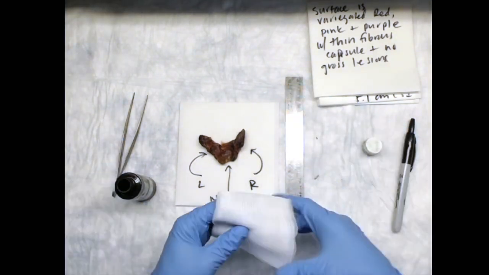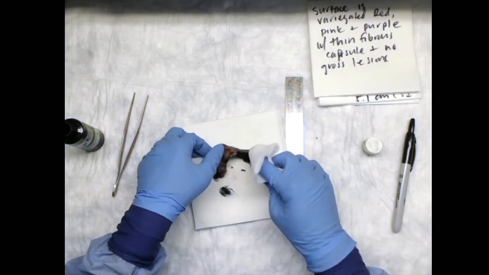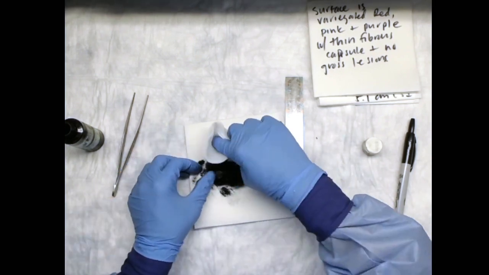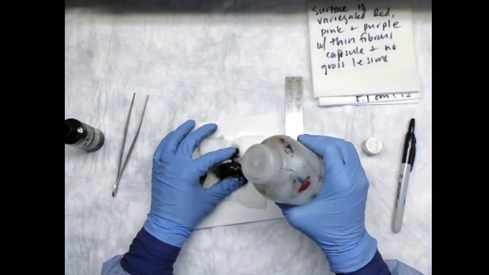Ink the external surface of the specimen. The inked surface is the only margin of total thyroidectomy specimens. In hemithyroidectomies, the inked surface and the transected edge of the isthmus are the surgical margins.